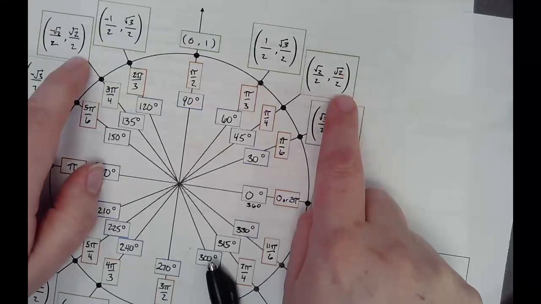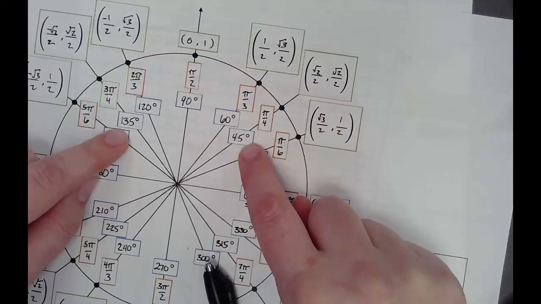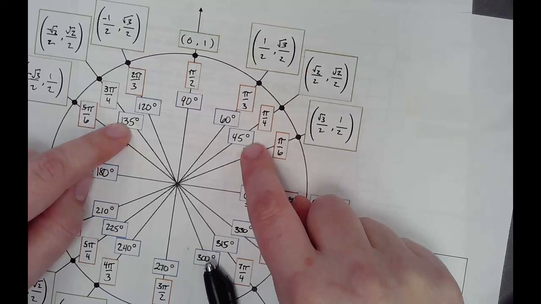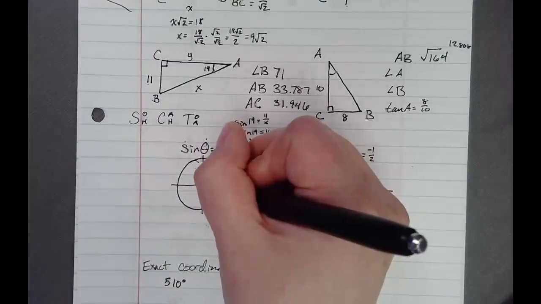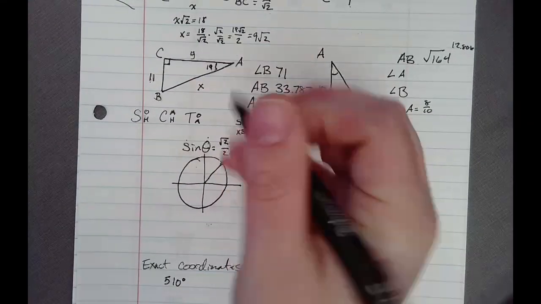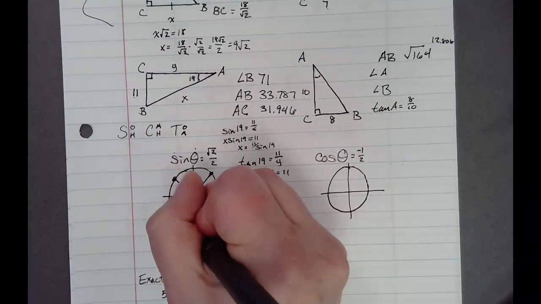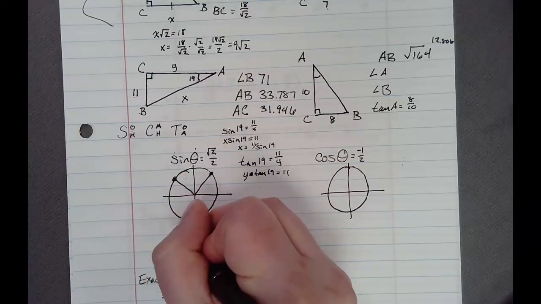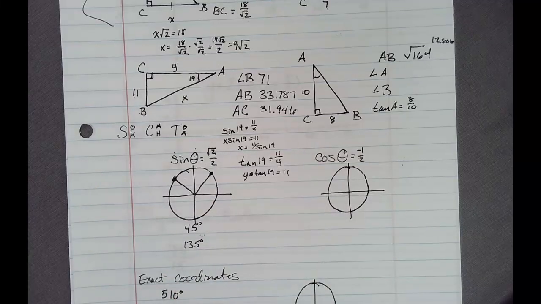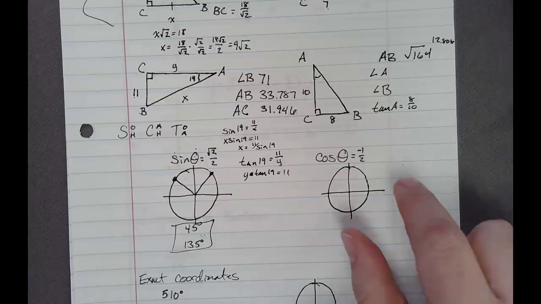So both of these places, the angle measures are what I'm looking for. I would see both of these numbers written as my answer, and I would want you to draw that in. So sine of square root of 2 over 2 happens there, and there. My two answers are 45 degrees and 135 degrees. There will be some cases where you only get one answer, but a lot of the time you're going to get two answers on these types of problems.